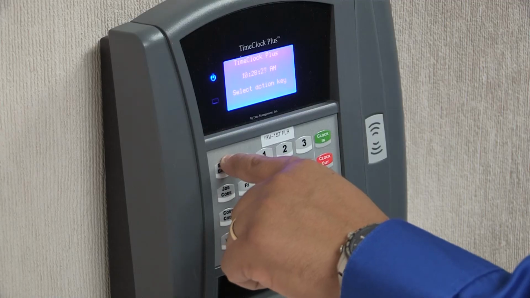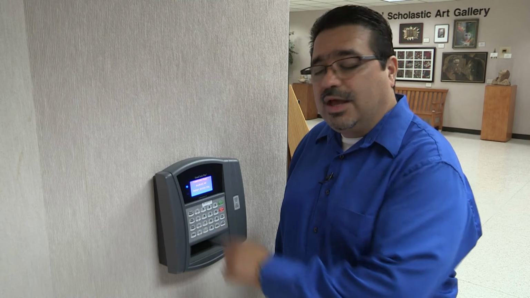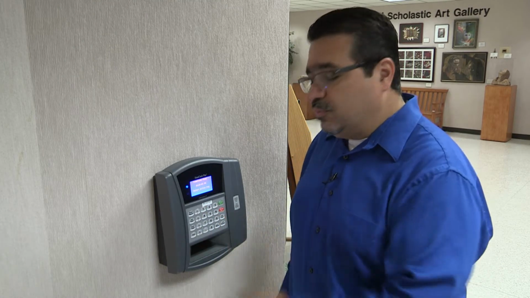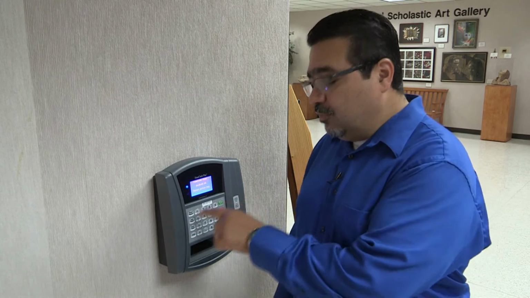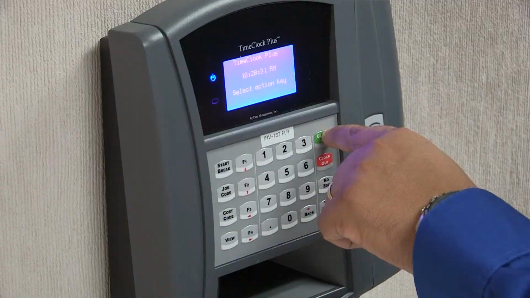For non-exempt employees, when you go to lunch, you're going to press the Start Break button. This will allow you to start your lunch time. Once you press that button, you're going to use your badge to scan out, or you can punch in your employee ID number. Once you return back from lunch, you will clock in just like you did before using the exact same process we showed you earlier.